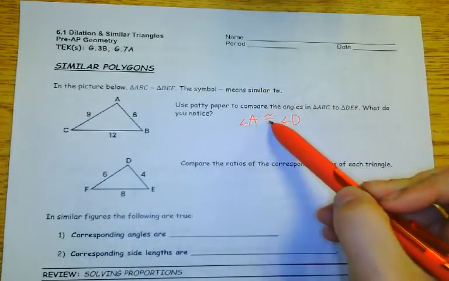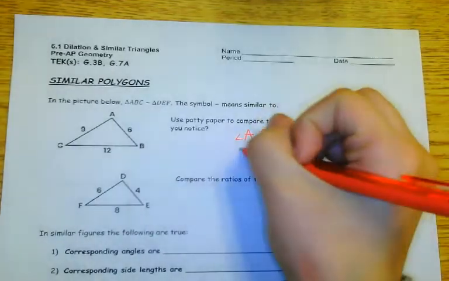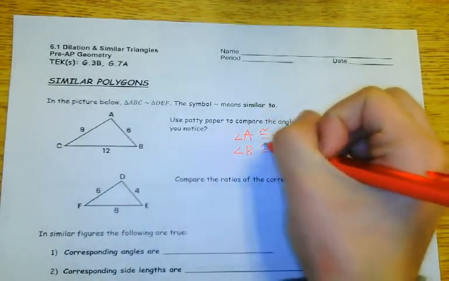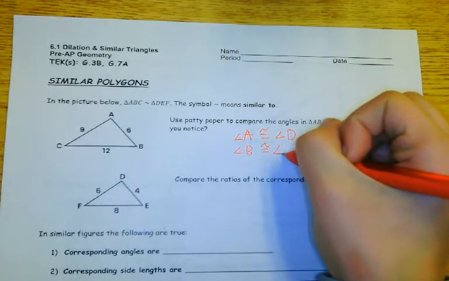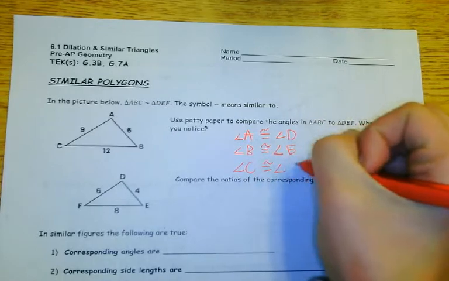Remember this symbol, the equal sign with the squiggly, means congruent to. So angle A is congruent to angle D, angle B is congruent to angle E, and angle C is congruent to angle F.